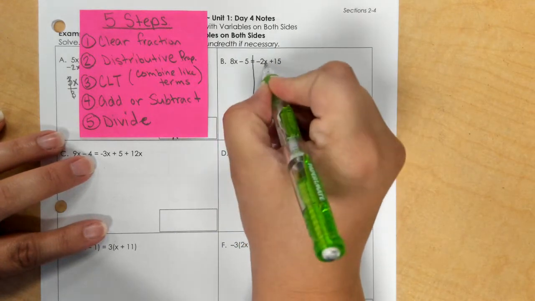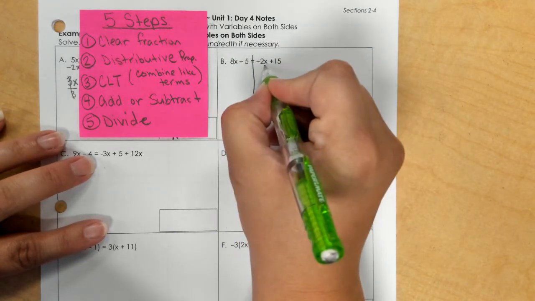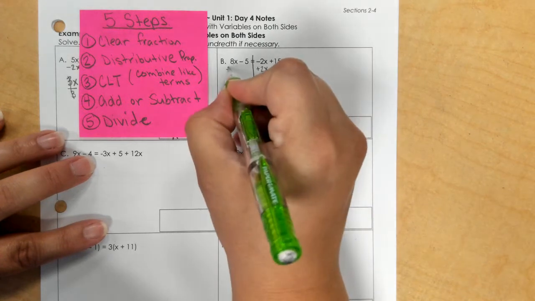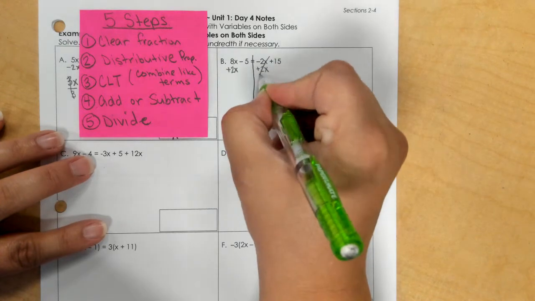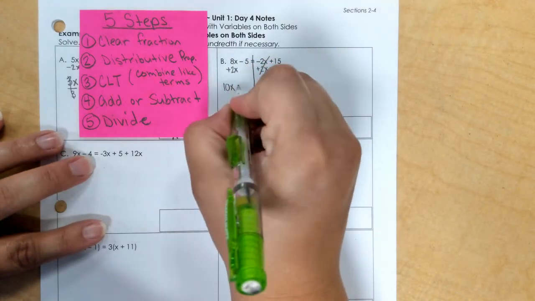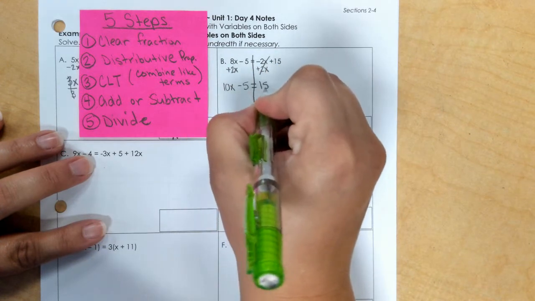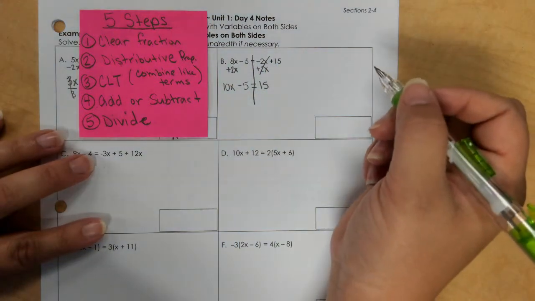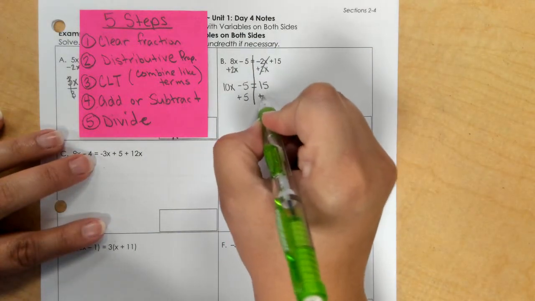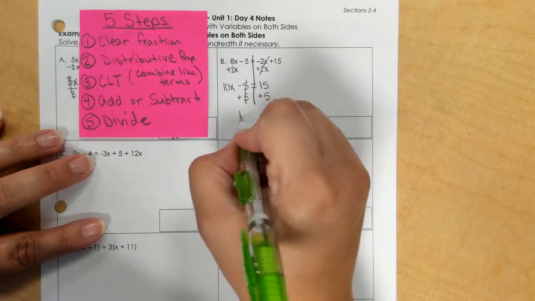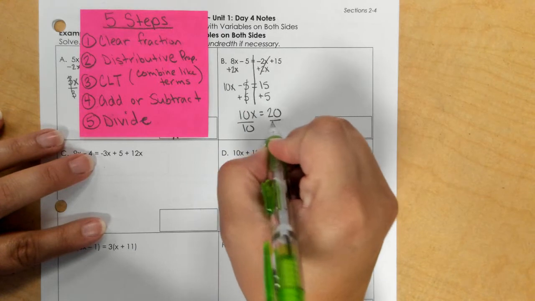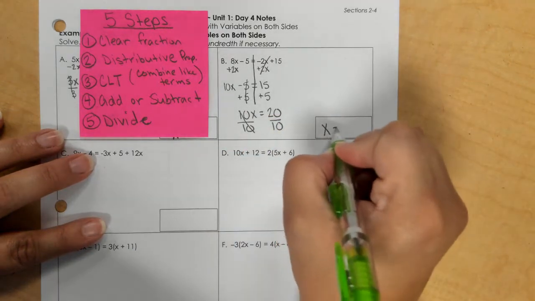Okay, so I see I have the variable and a variable. I want to move the variable, the negative 2x, to the other side, making it a positive 2x. So here that makes a 0. I cancel it out. And I would get 10x minus 5 equals 15. Okay, well now we're back to a two-step equation. So I'm going to add 5, get 10x equals 20. I'm going to divide by 10, and x would equal 2.